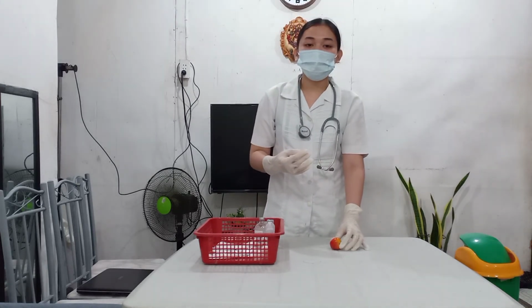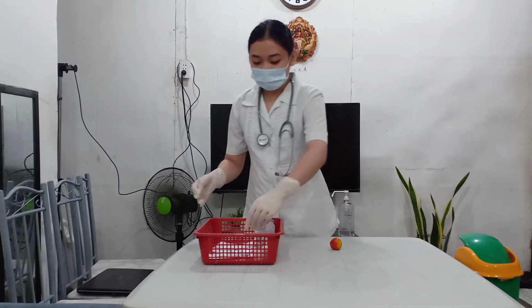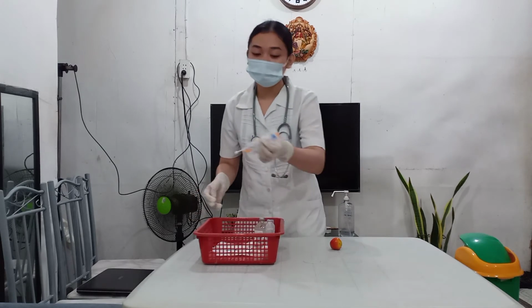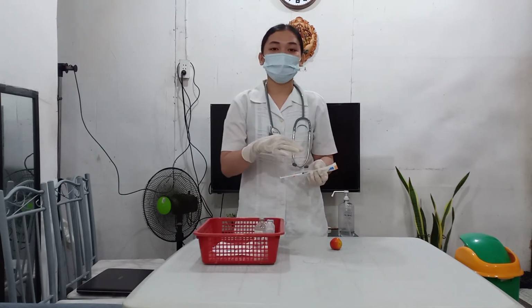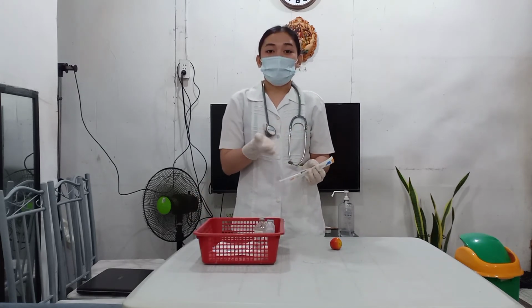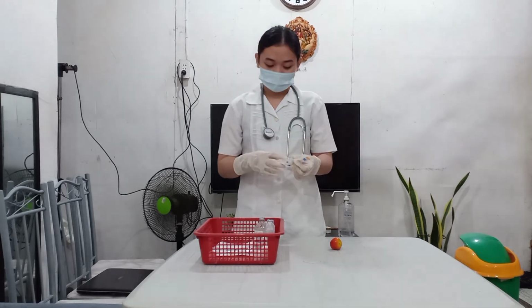After which, we will then remove the needle cap while waiting for the antiseptic to dry, because alcohol gives full play to disinfect after dried. So, I will remove the needle cap from the tuberculin syringe which we prepared on the previous procedure.